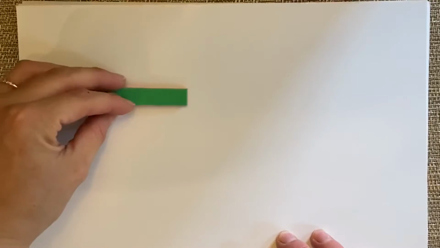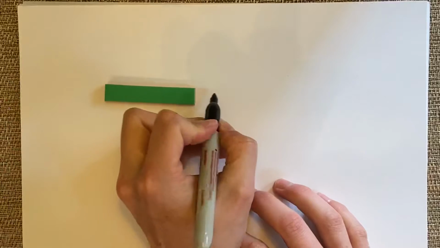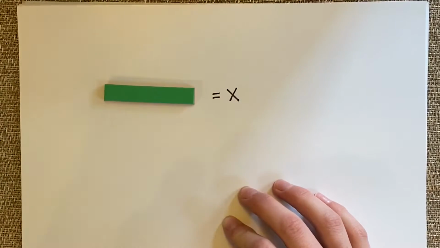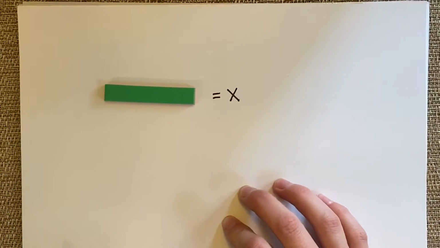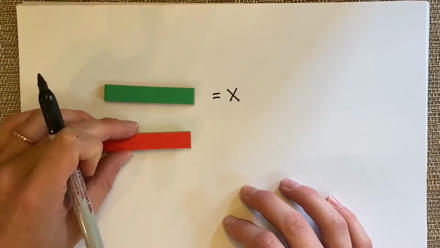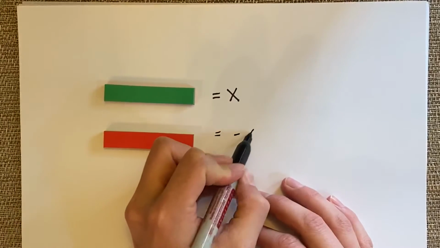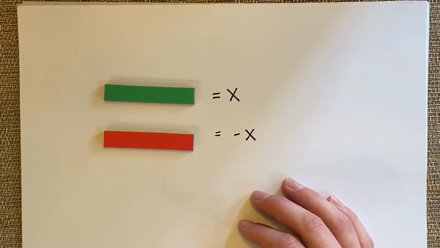So you have a couple different types of tiles. The first is this green rectangle. This algebra tile represents our variable. We're going to refer to it as x, but it can really represent any variable in an equation. We just most often see it as x. When you have a red rectangle, that is representing a negative variable, so we're going to refer to that as negative x.